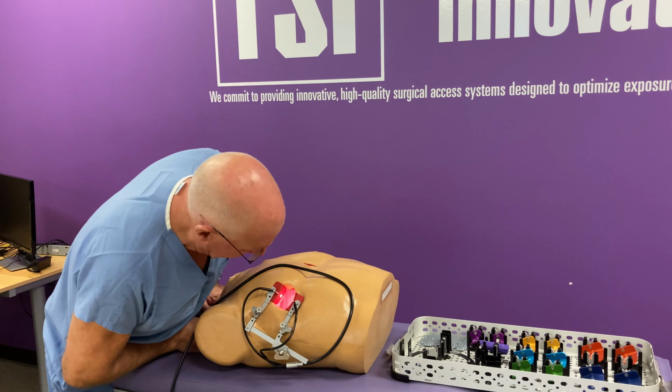Now we have a brightly lit incision. Even if you're using a headlight, this will be helpful, because it will reduce the shadows from the headlight. Now, if you notice, this is what you would have with a standard retractor. This is what you have with the ULTRAVISION retractor system.